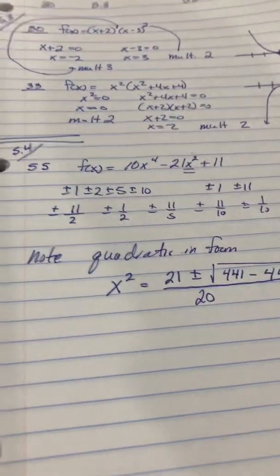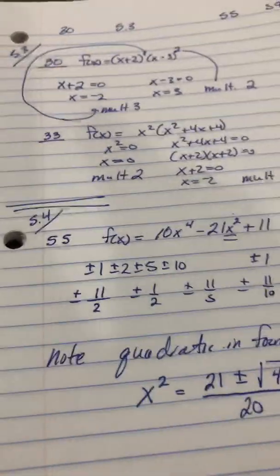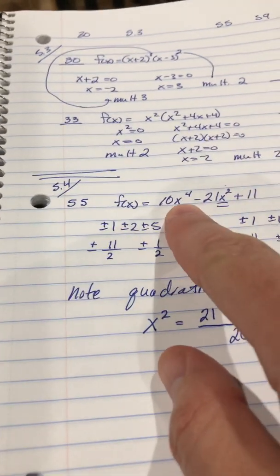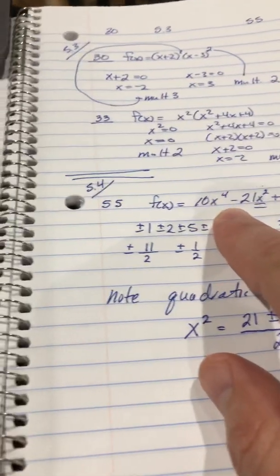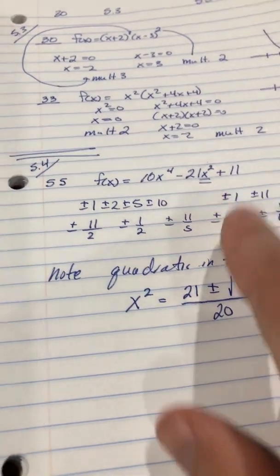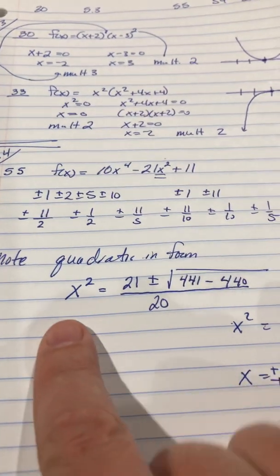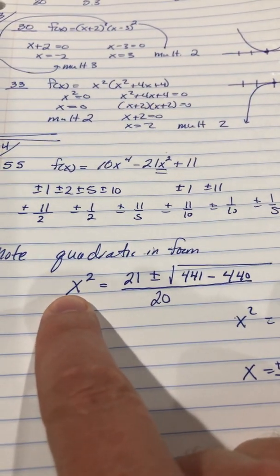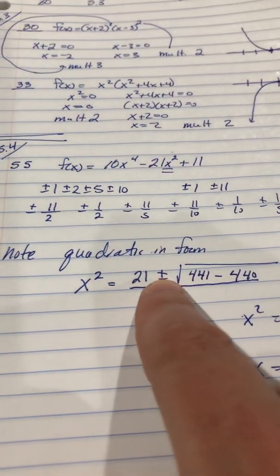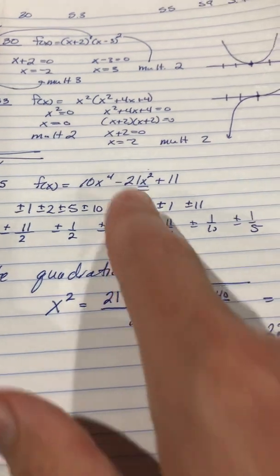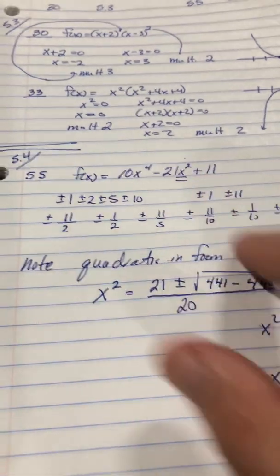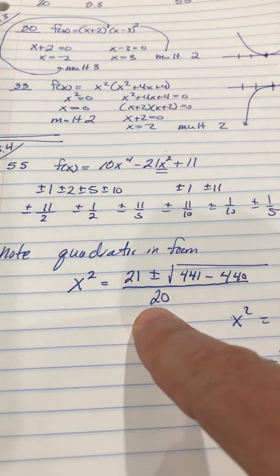But I noticed something when I was looking at this, in that this power here is the second power, and this power here is the fourth power. So this polynomial is actually referred to as quadratic in form. So we can use the quadratic formula to simplify this and get what the roots are. So x squared is equal to -b, so it's 21, plus or minus the square root of b squared. 21 squared is 441. Minus 4 times a times c, well that's 440, all over 2a, so that's 2 times 10, which is 20.